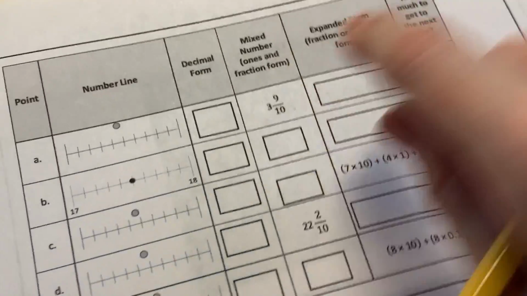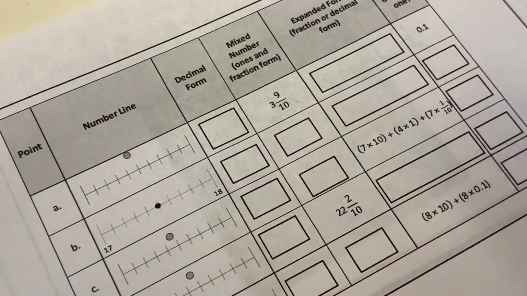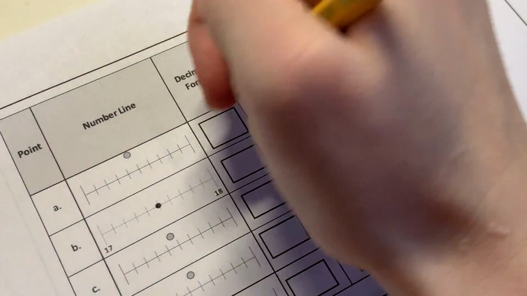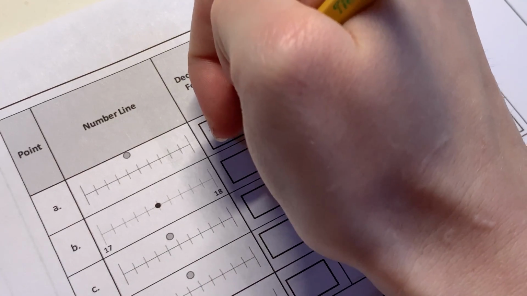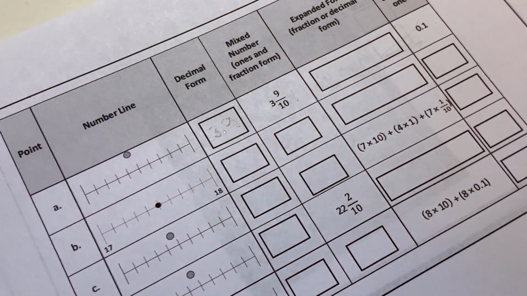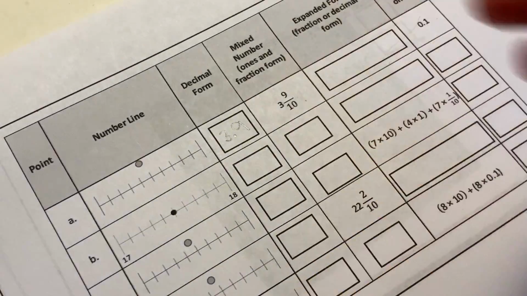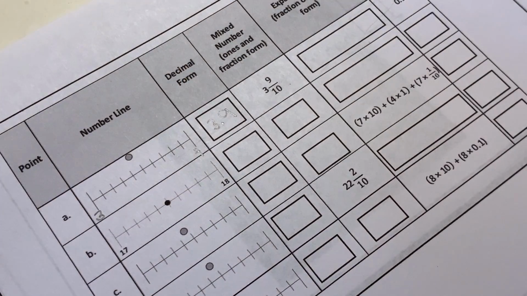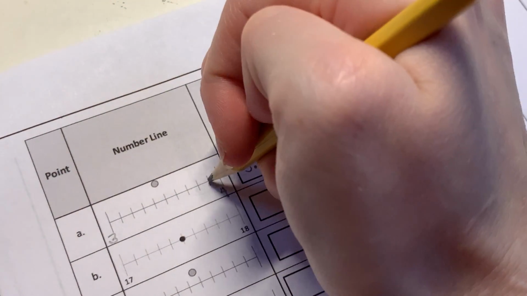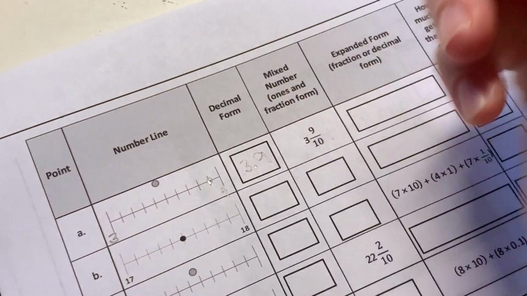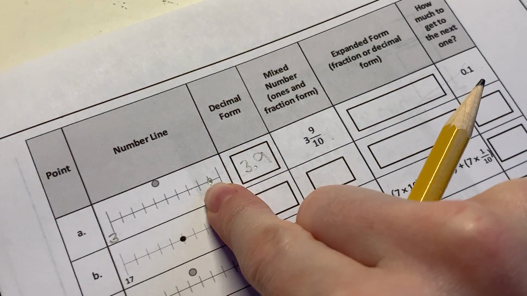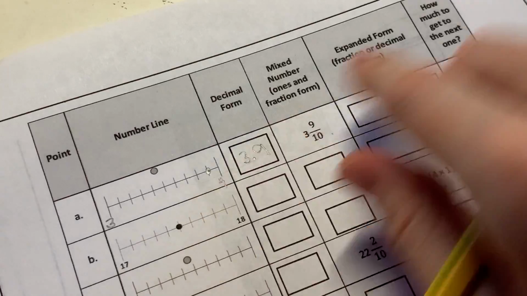All right, so I've been told that I have 3 9/10 here. So I'm just going to start by putting this in decimal form, 3 9/10. And I agree, one more tenth would get us to 4. So I'm going to label my number line between 3 and 4, and my dot would go right here because this would be 9/10. So I have 3 9/10.